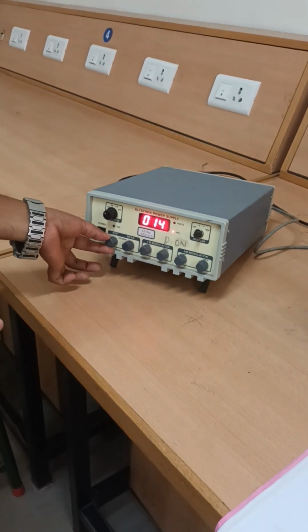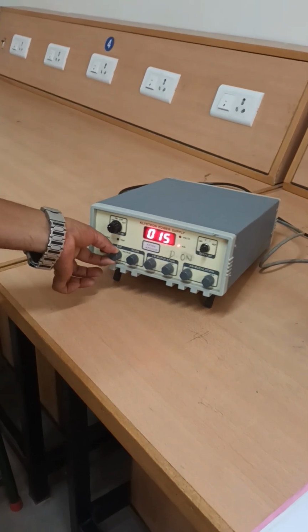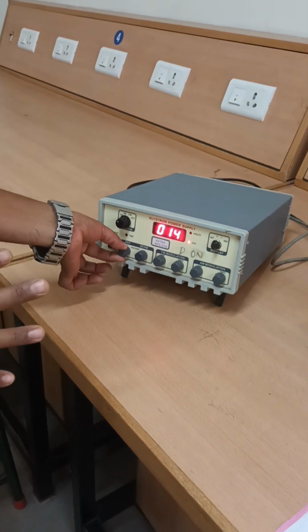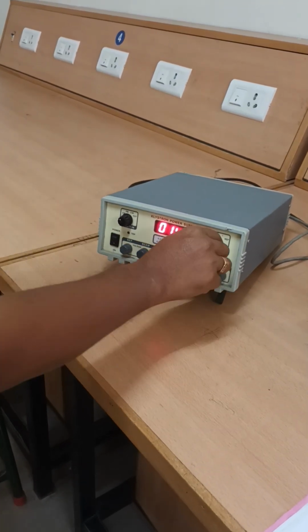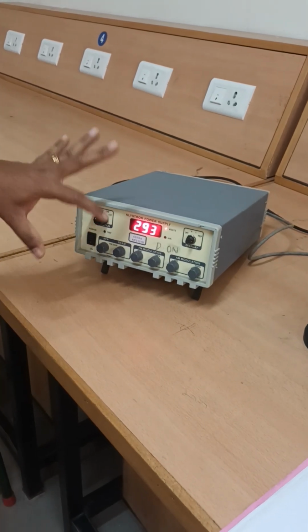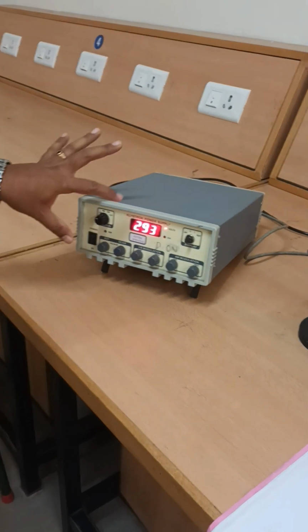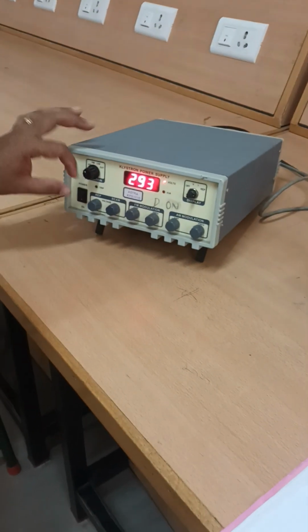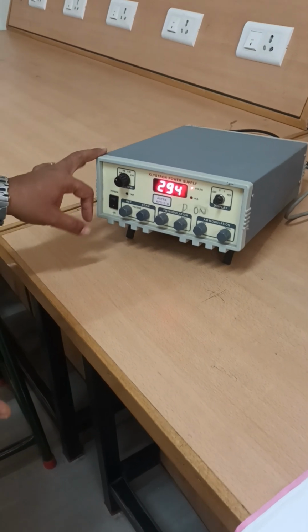The repeller voltage we have already set to the maximum position. This maximum position is 290 or 300 volts. From this voltage you can reduce the repeller voltage to obtain the different mode characteristics of the reflex klystron.